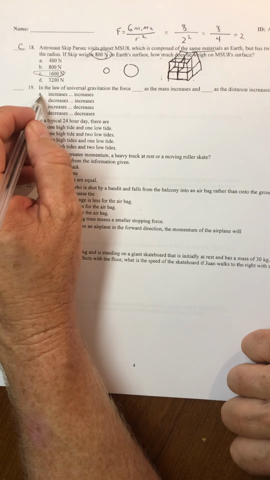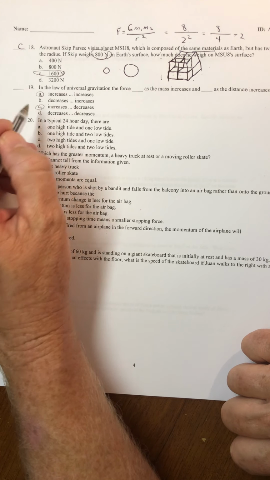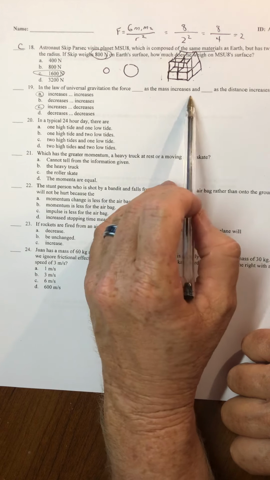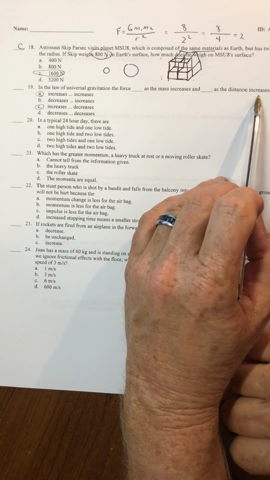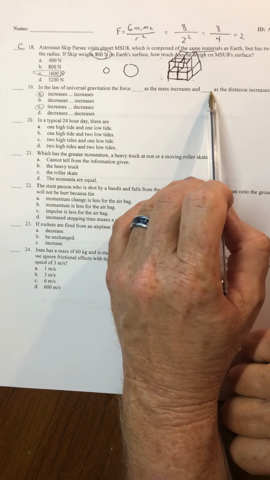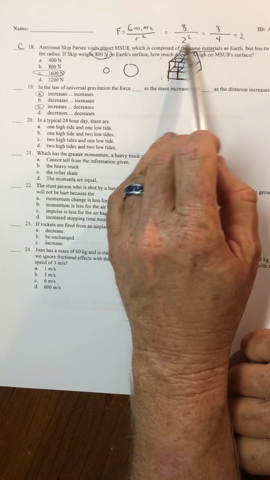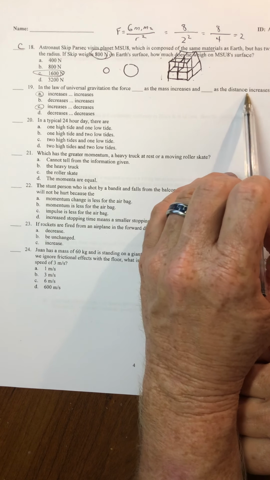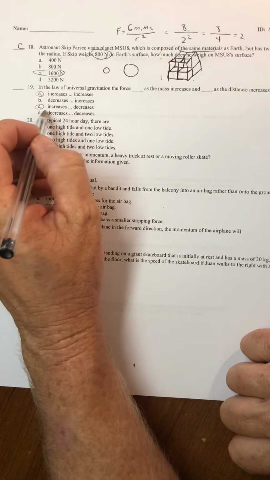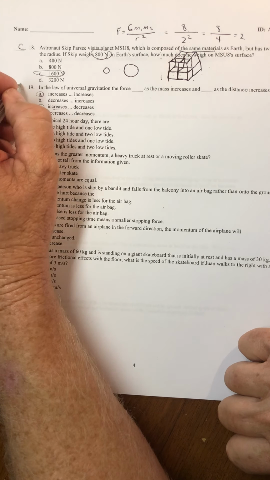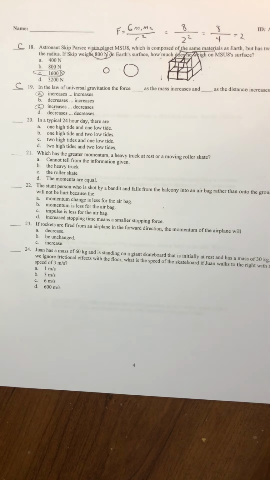And so it would be, at this point, either A or C, and would blank as the distance increases. And so that should be a decrease. That's what we saw here. The number in the denominator gets bigger. It should be a decrease. And so that would fit right there, decrease. And so that would be C. So 19 would be a C.